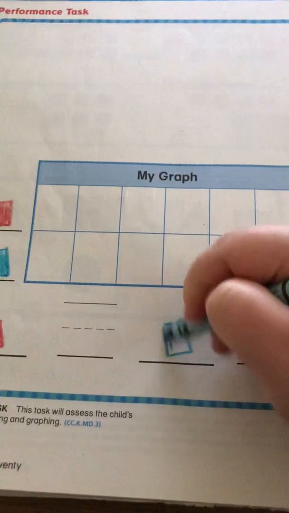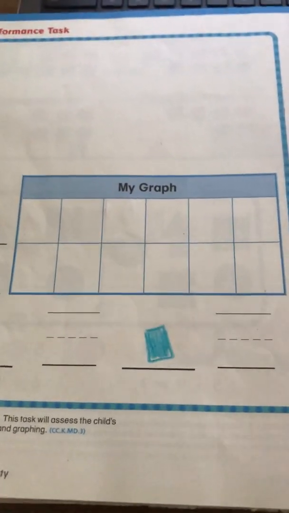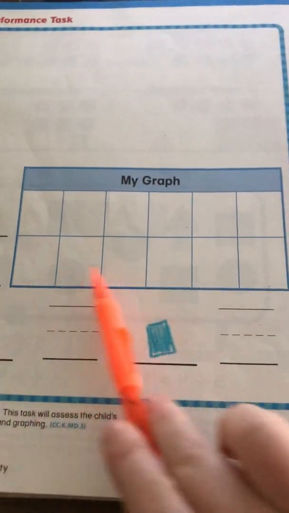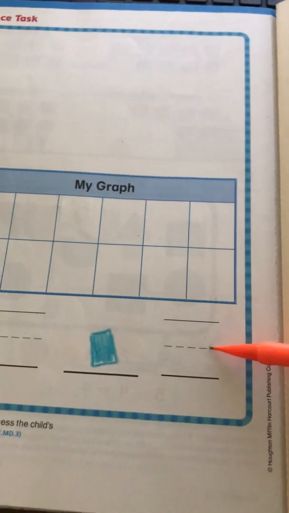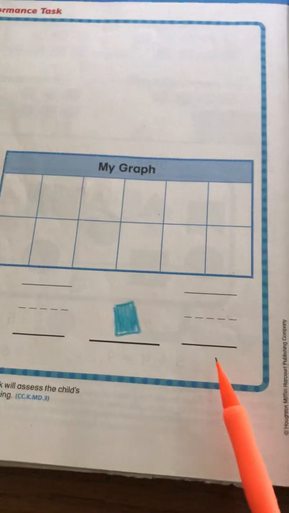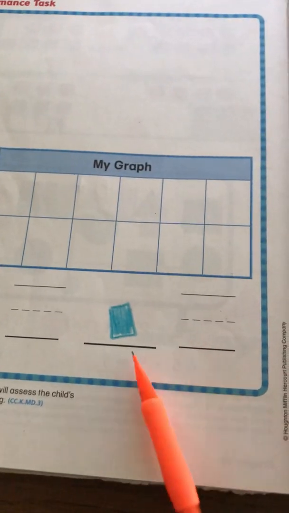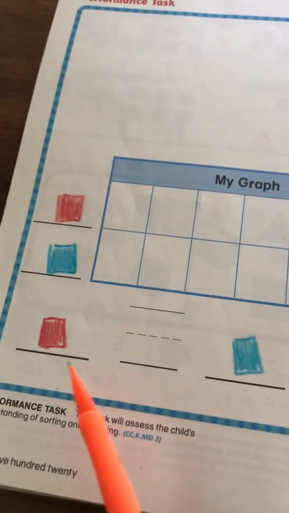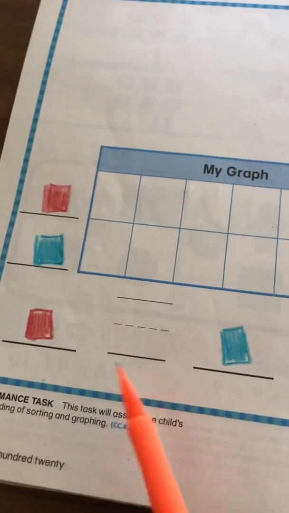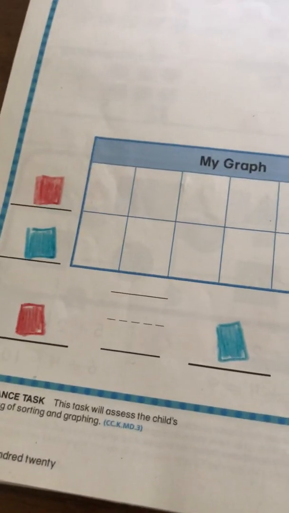And on your second line, make a blue square. Look at your chart. How many blue squares did you make? Put the number right here. And make sure that this number for blue is bigger than this number for red. More blue than red. You choose the numbers.